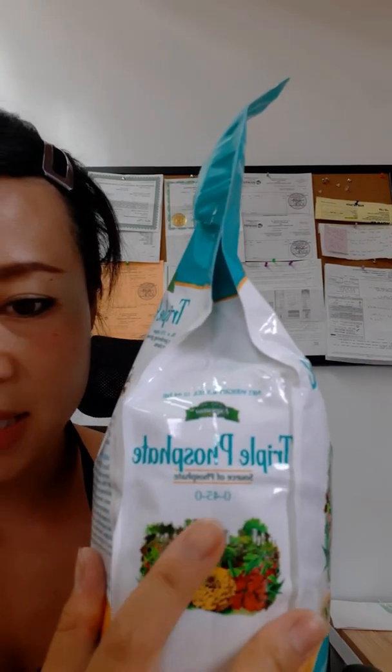On the other hand, I have one called triple phosphate. If you turn the package, you will see the numbers are 0-45-0. So it's almost the opposite of the blood meal. The first number, nitrogen, is 0, which means it's not going to contribute much to growing mass in the leaves and stems. However, the middle number, phosphorus, is 45. That is extremely high in phosphorus. The name actually says quite a bit: phosphate mostly is going to promote your flowers, the buds and the flowering.